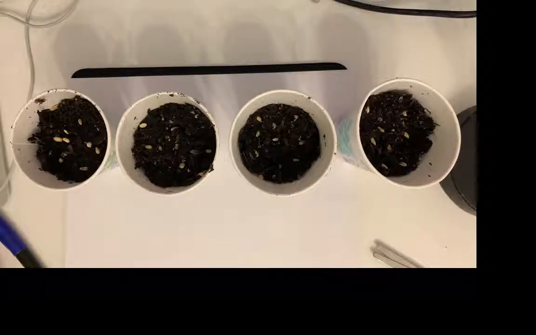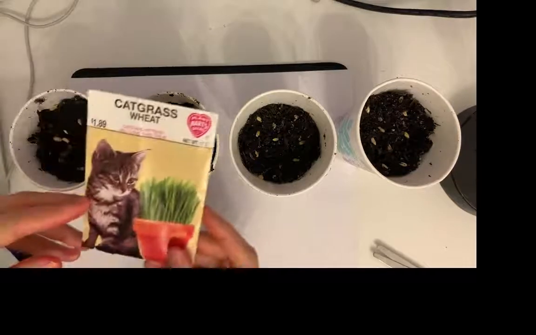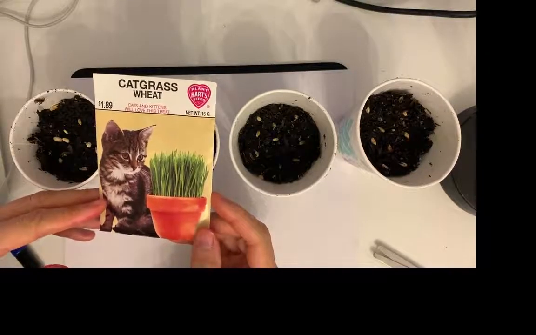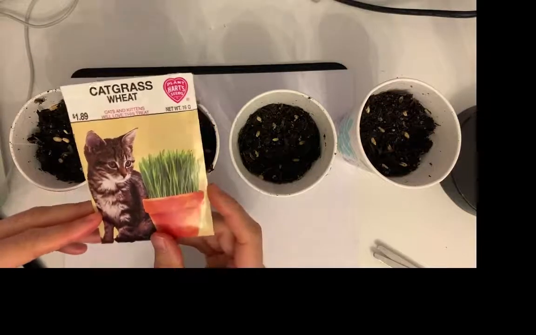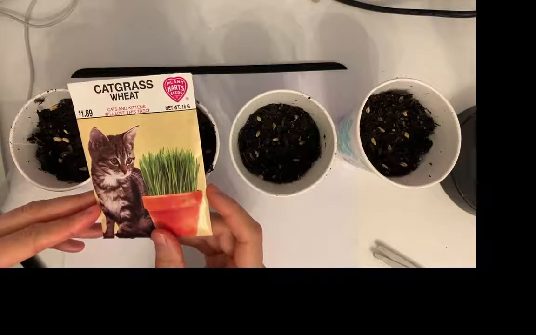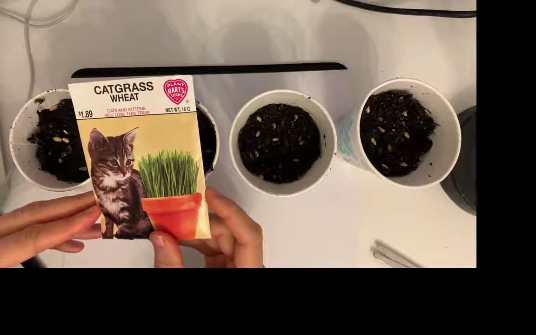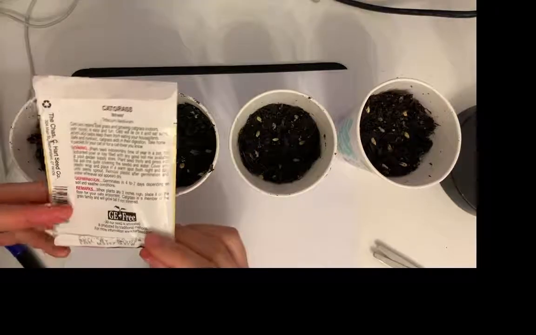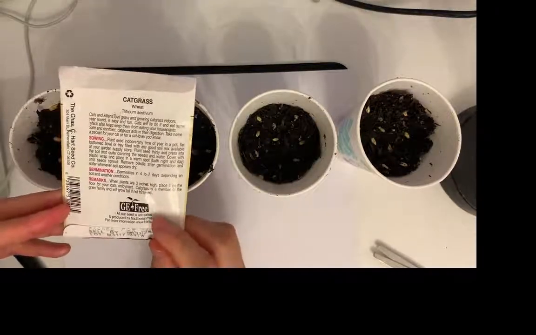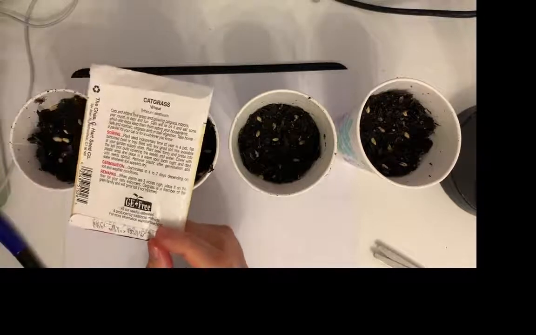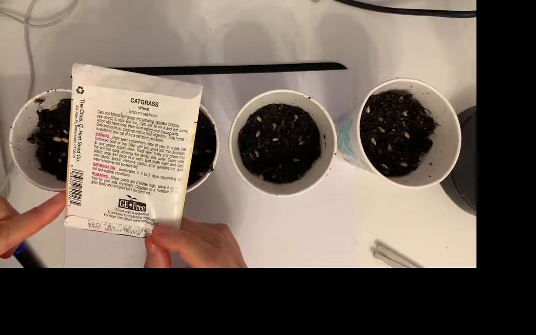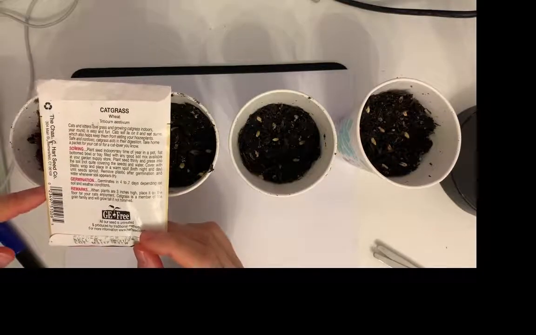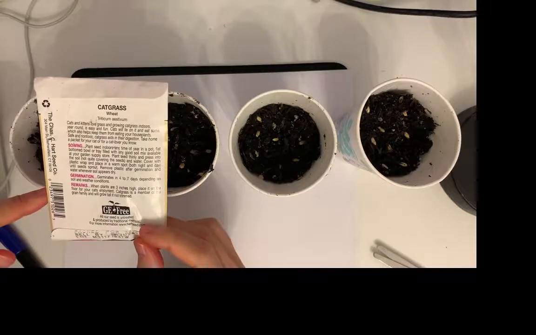Okay, so let me show you a possible way to set it up. I happen to use these cat grass, I guess it's catnip grass or whatever. It's just a cheap pack of grass seeds. It's interesting, it says grass wheat, so I don't know. And when I look at the back, it says it takes about 4 to 7 days to germinate, meaning to kind of sprout out of these seeds. And it gives me some directions on how to sow the plants.